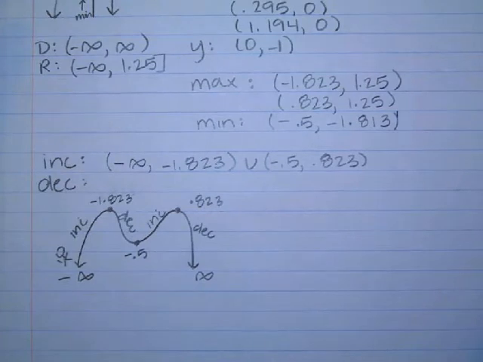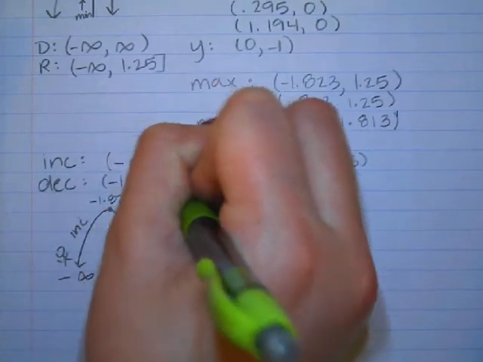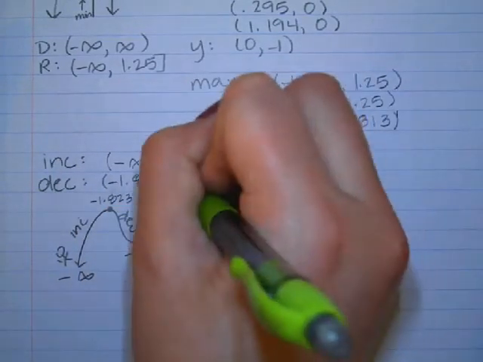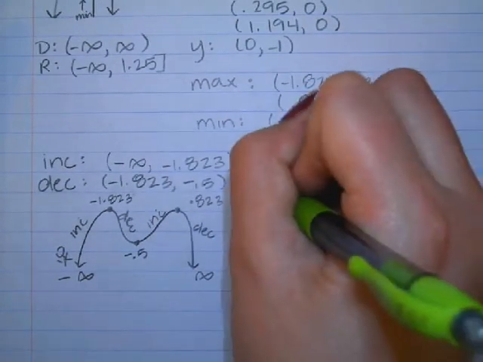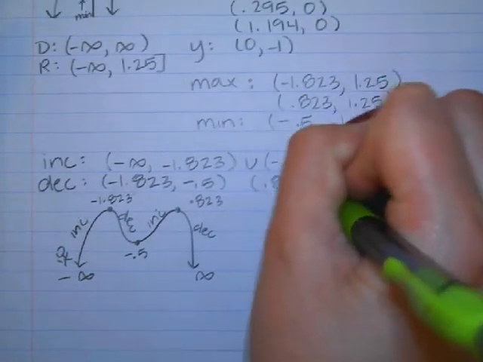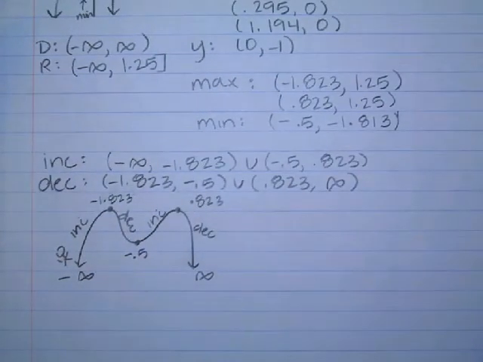What's our first decreasing answer? Okay, and then what's our second one? Okay, I'm going to put the U in between. What else do we need to find? End behavior.